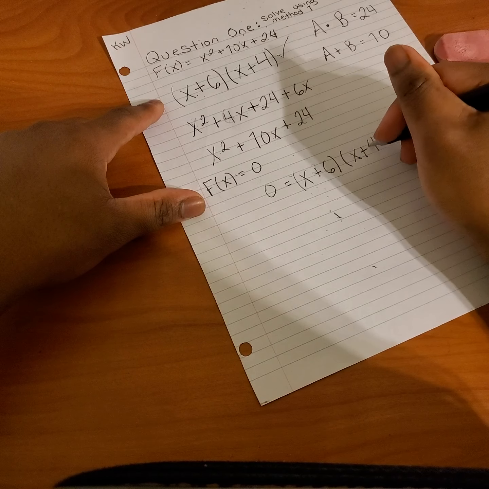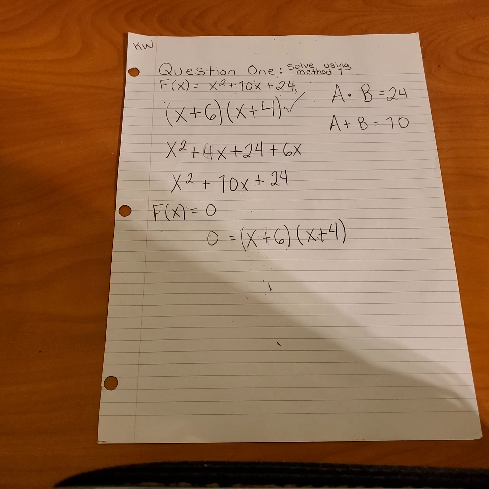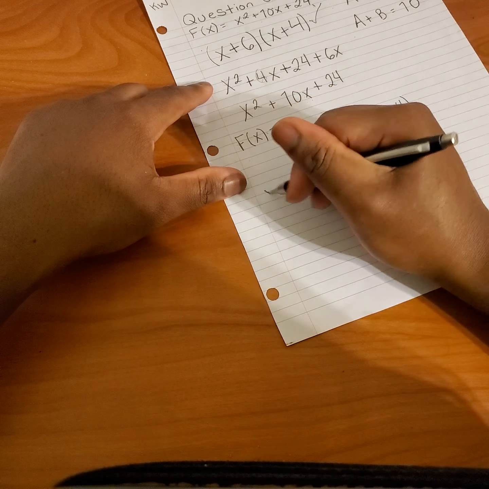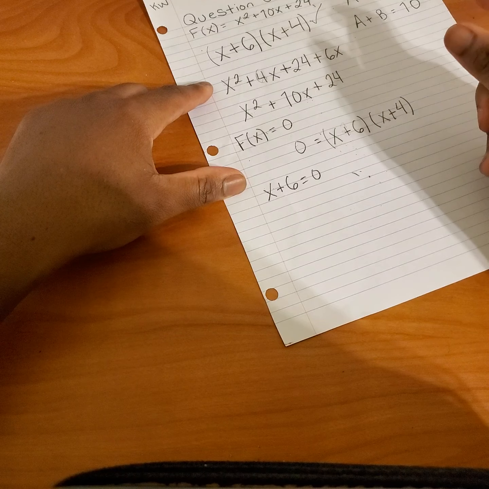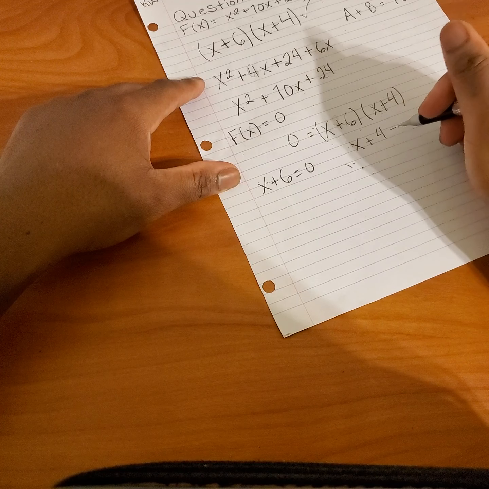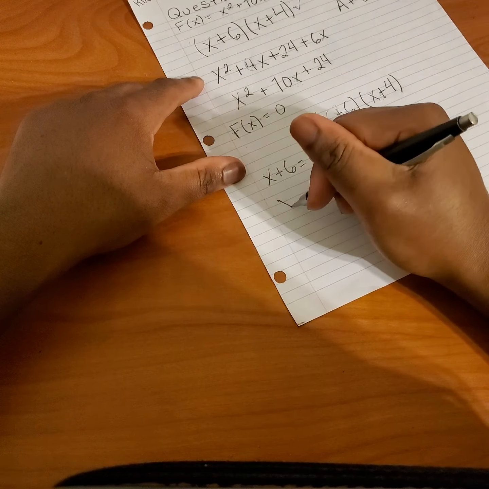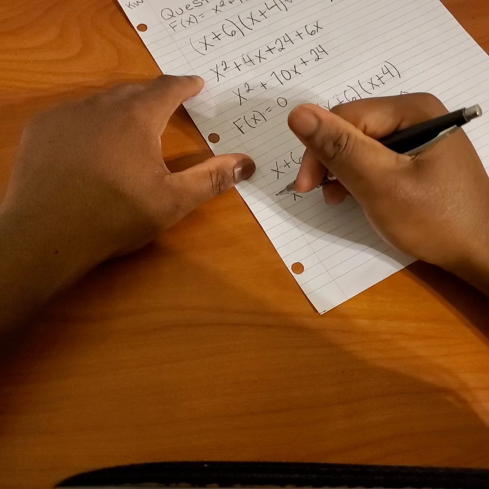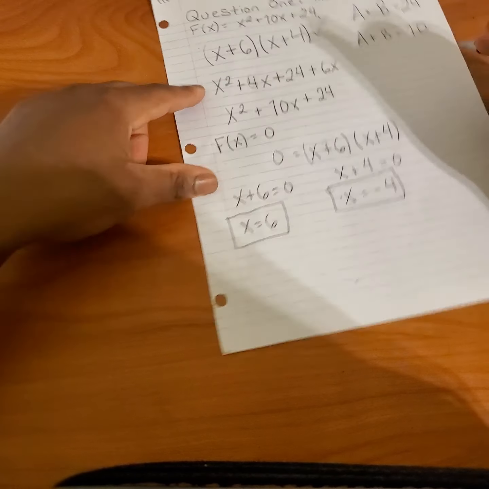When you have your factored expressions on one side and you have 0 on the other side of the equal sign, you can set them both equal to 0 independently. So we can say that x plus 6 is equal to 0, and we can say that x plus 4 is equal to 0. Subtract 6 on both sides, x is equal to negative 6. Subtract 4 on both sides, x is equal to negative 4. These are your solutions for the given function.